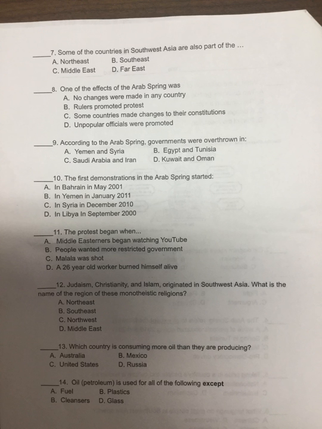Question number 7. Some of the countries in Southwest Asia are also part of the A, Northeast, B, Southeast, C, Middle East, D, Far East. Question number 8. One of the effects of the Arab Spring was A, no changes were made in any country, B, rulers promoted protest, C, some countries made changes to their constitutions, or D, unpopular officials were promoted.